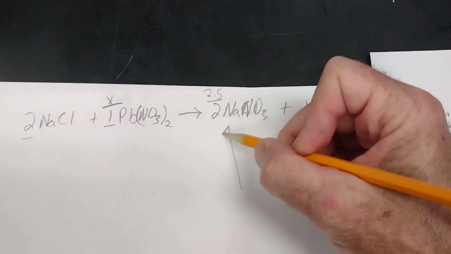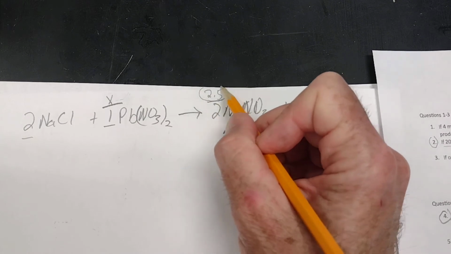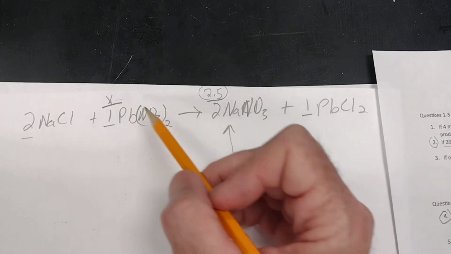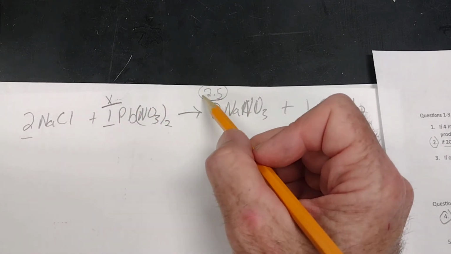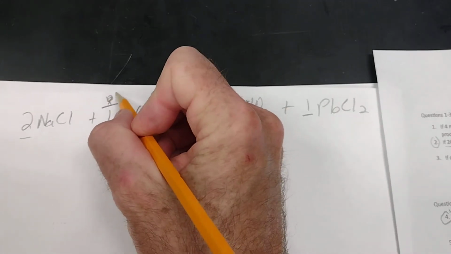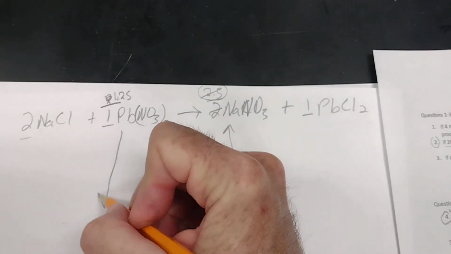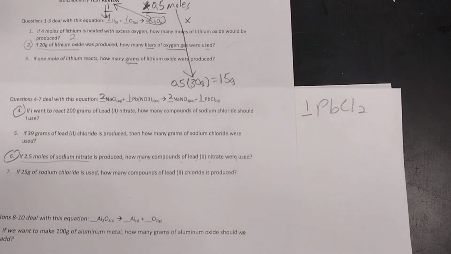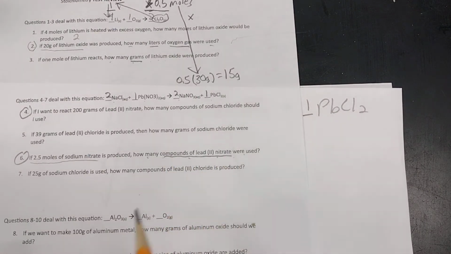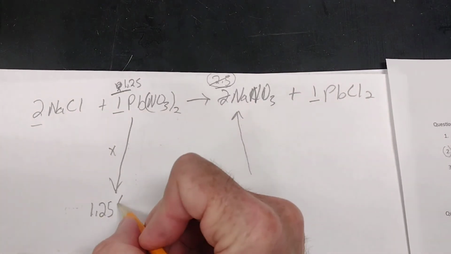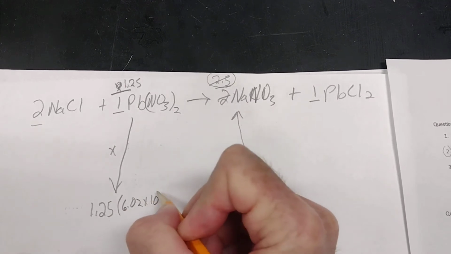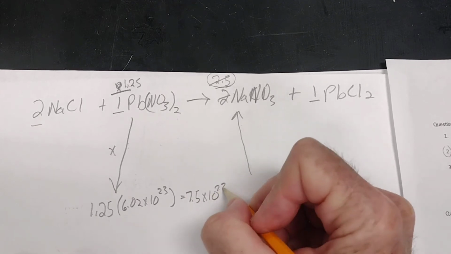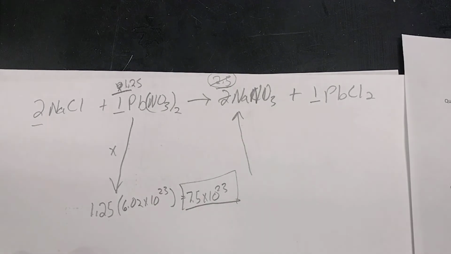Now, we don't have to divide to get in here because we were already given the moles. So we're going to solve for these moles first. 2.5 over 2 equals x over 1. So you just say 2.5 divided by 2, 1.25. So we have to multiply to get out 1.25. And the question says, how many compounds of lead 2 nitrate were used? 1.25 times 6.02 times 10 to the 23rd. And that'll give us 7.5 times 10 to the 23rd. That's it. All right.